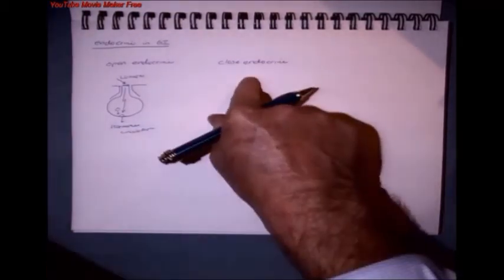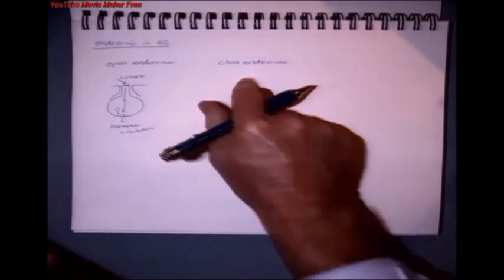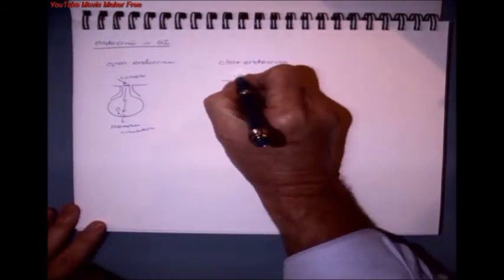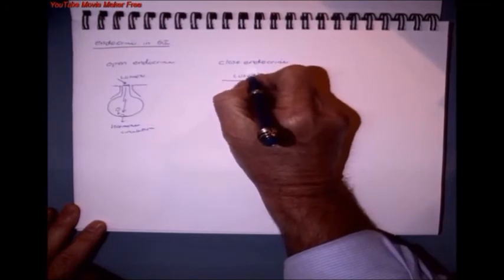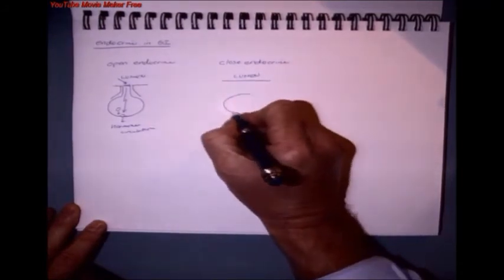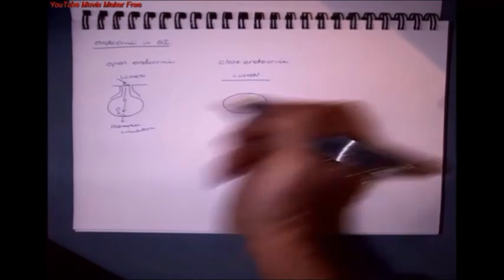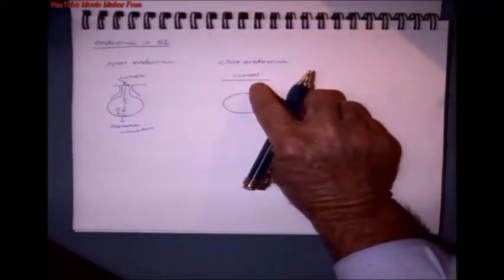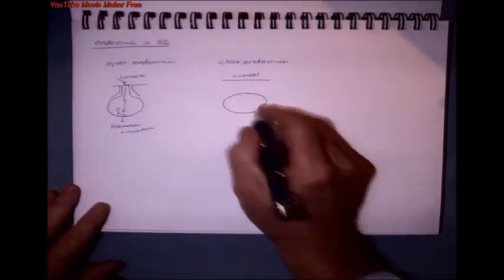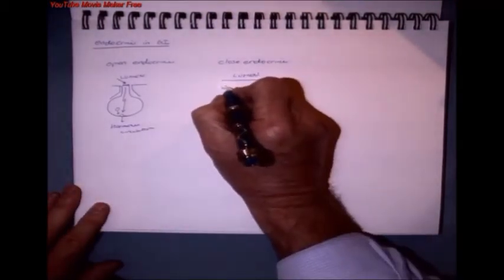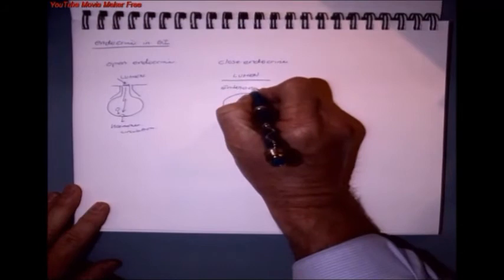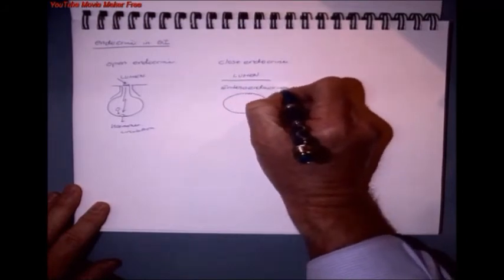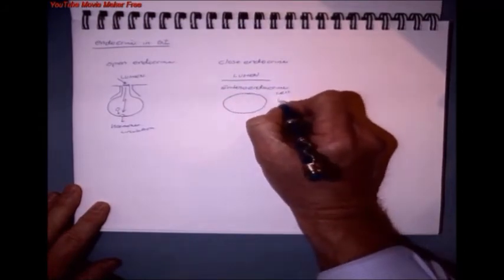So you can already imagine what a closed system is. If this is the lumen of the stomach, these cells are located in the submucosa, well deep into those gastric pits, but nowhere near in contact with the gastric lumen. The other name for these is enteroendocrine cell, abbreviated ECL.